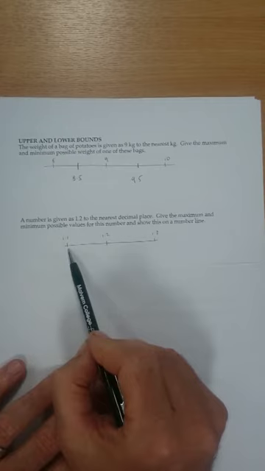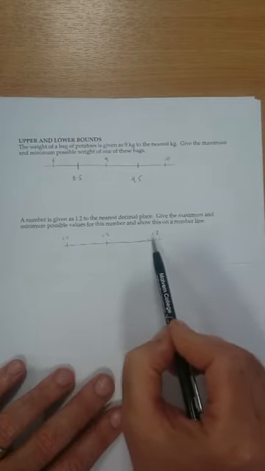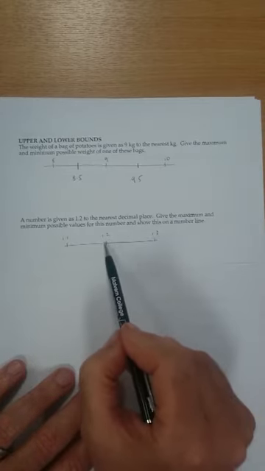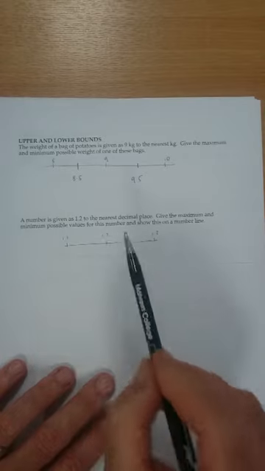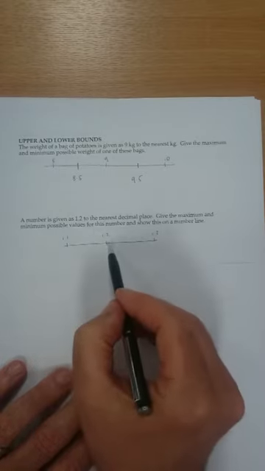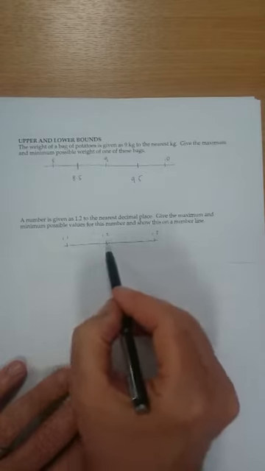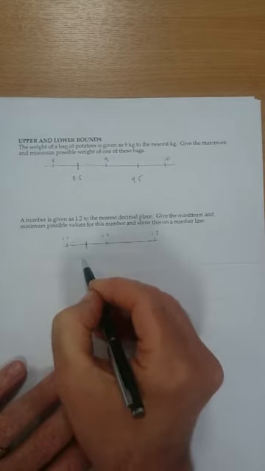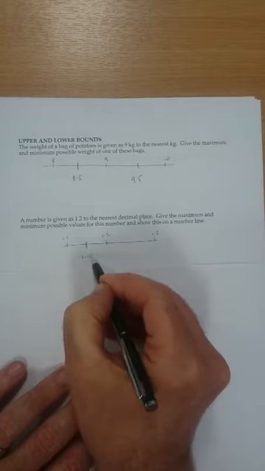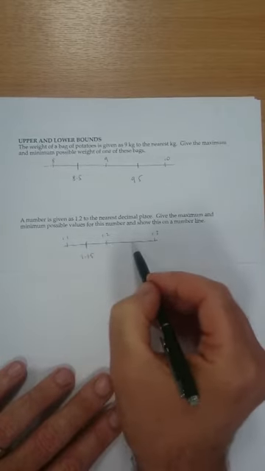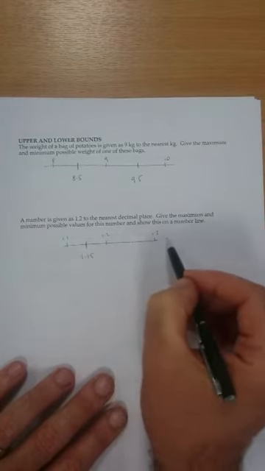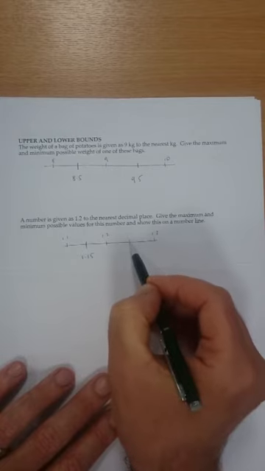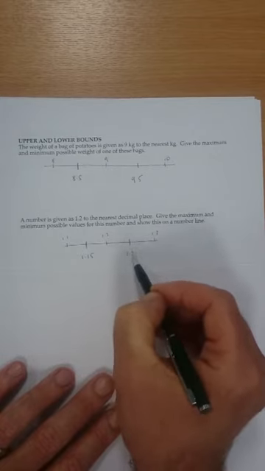So it could have rounded to 1.1 or 1.2 or 1.3, but in this case we know that it rounded to 1.2. Where would it have started rounding to 1.2? Where would it have swapped from 1.1, 1.2 here? 1.15, and it would have started rounding the other way, would have started rounding up to 1.3 here at 1.25.